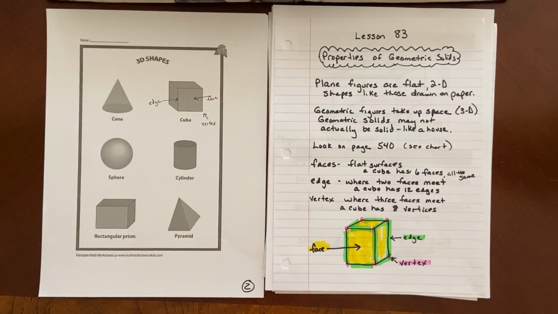This is lesson 83, properties of geometric solids. So plane figures we've talked about before, squares and circles and rectangles. Those are flat. They're like 2D, drawn on paper. They don't pop up. So geometric solids or geometric figures take up space. They pop up. It's a cube. It's a Kleenex box. It's a house. So those things are not just flat on paper, but they're three-dimensional.